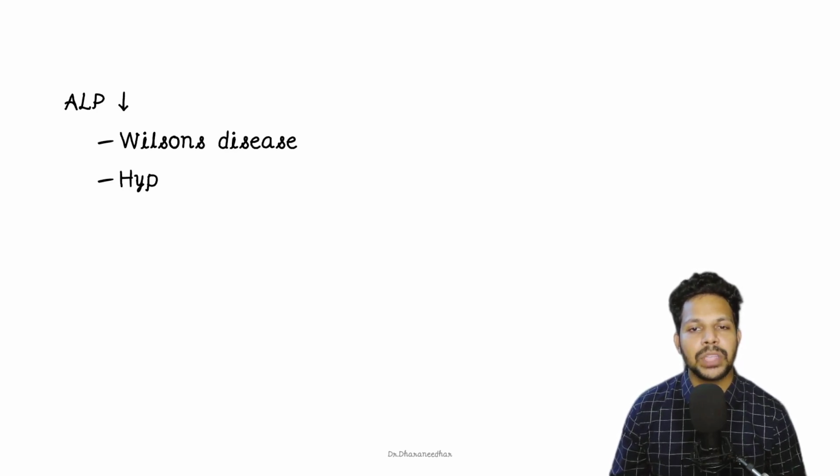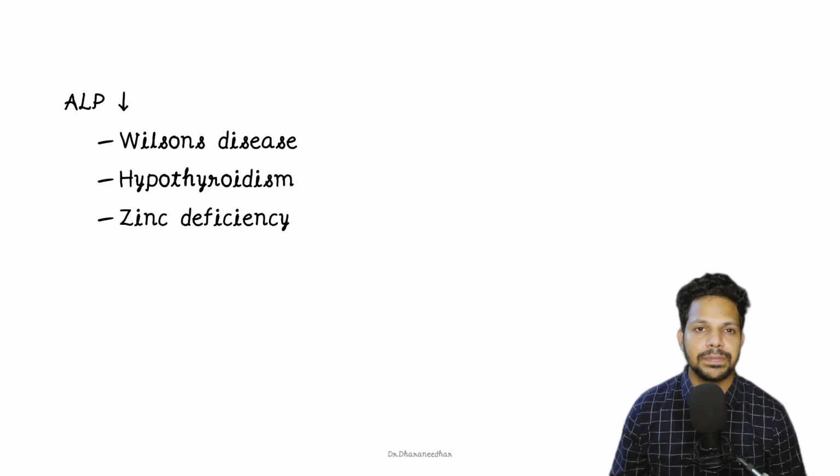Then there are some diseases where the ALP is reduced. They are Wilson's disease, hypothyroidism, zinc deficiency, and pernicious anemia.